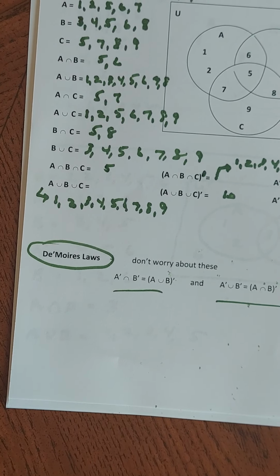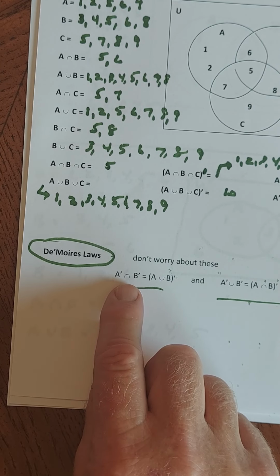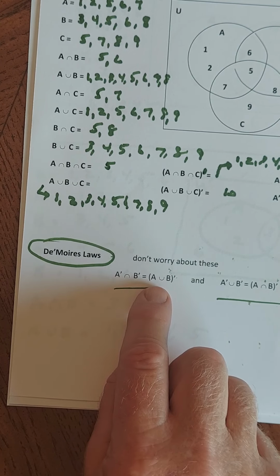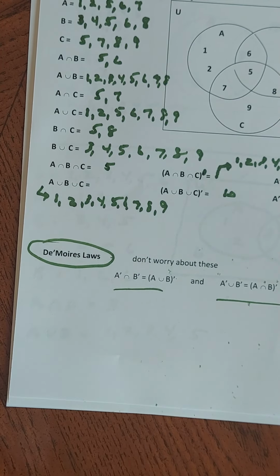If you were doing set theory, it's beneficial to memorize those, because what happens, you find out the one on the left, that A complement intersect B complement, gives you the same answer as A union B, and then take the complement. Sometimes it's easier to do one than the other. We're not doing that much. There's no sense in you memorizing it. It'd probably screw you up more than anything else.